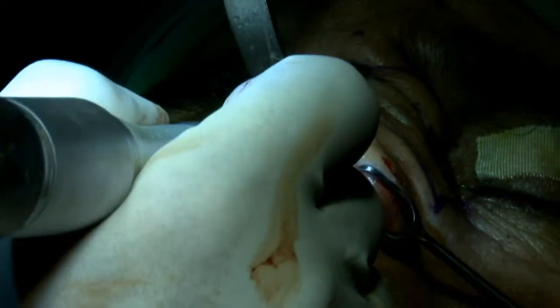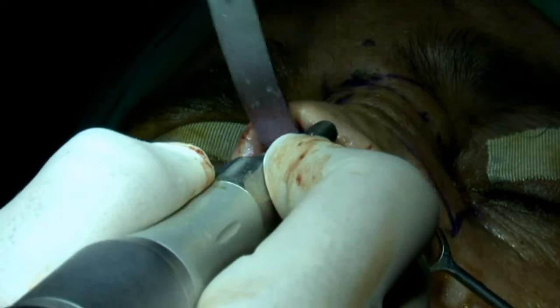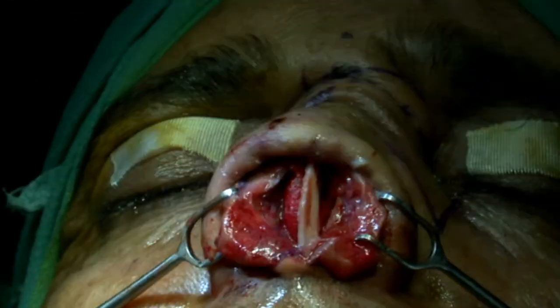So basically this is the rhino structure. We just rest the lateral nasal wall also. Now we just check.